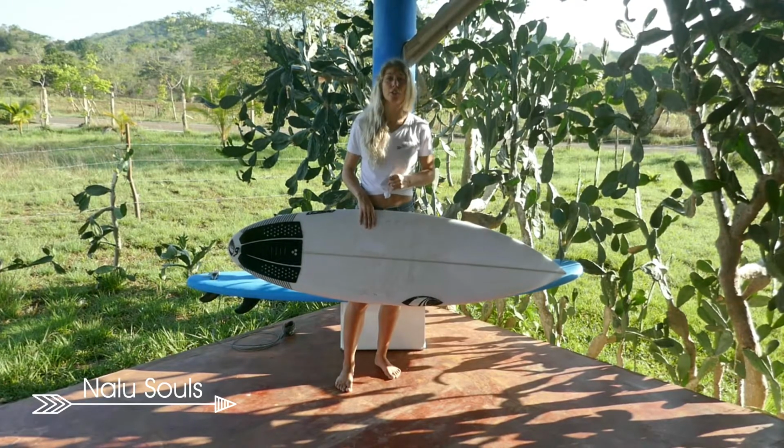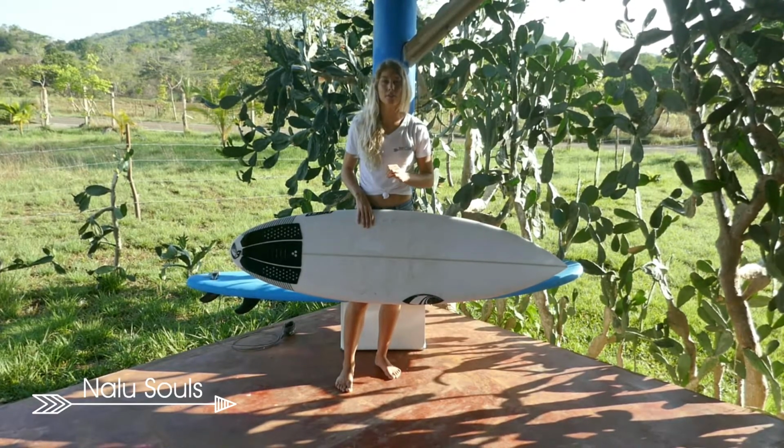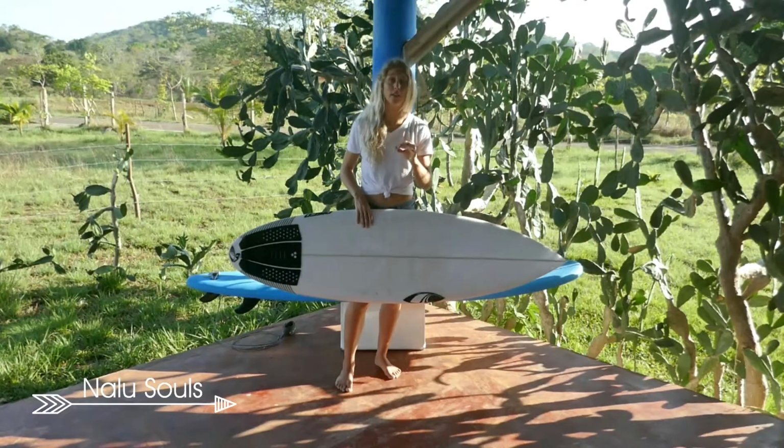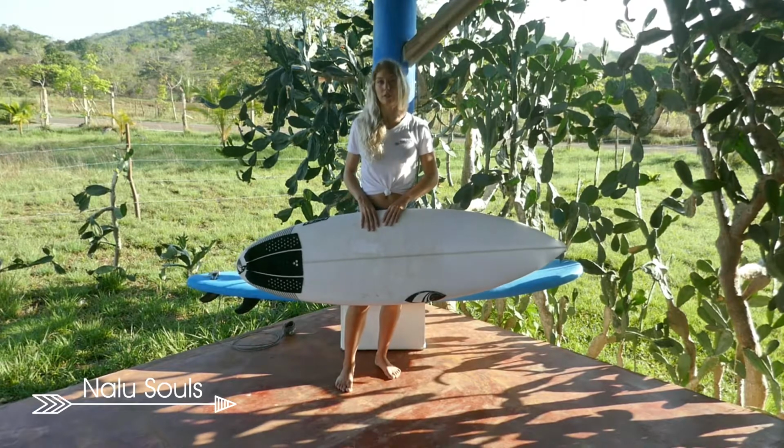And someone will be here to help you, it's the shaper. The shaper is the person who will make your board. Okay? It's an art and it's a full-time job. We can learn a lot from the shapers.